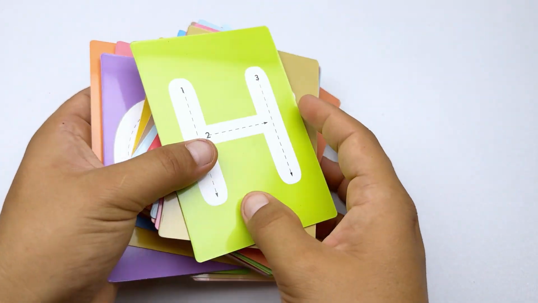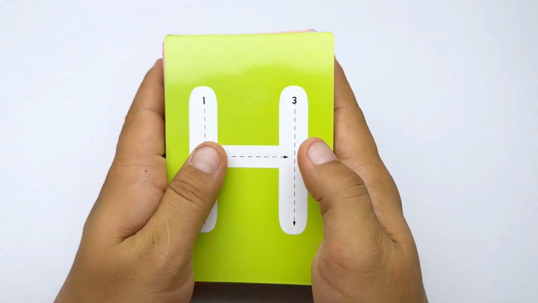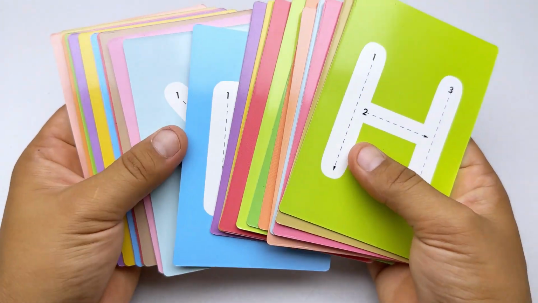Oh, friends, we learn and write all alphabet letters with these cards.